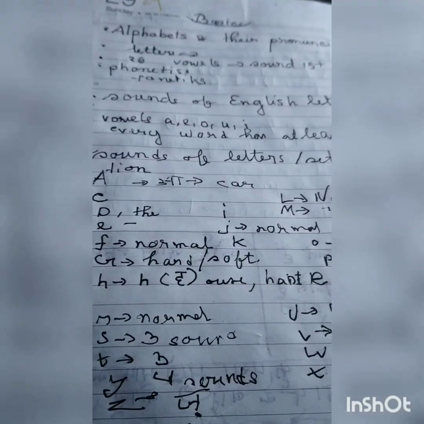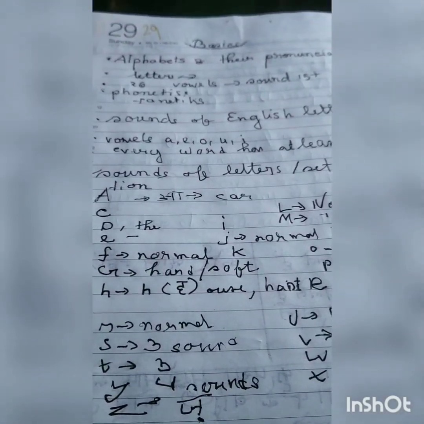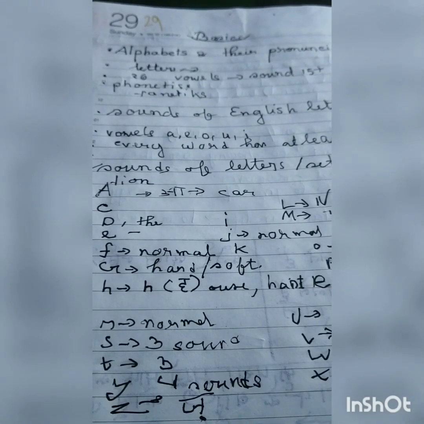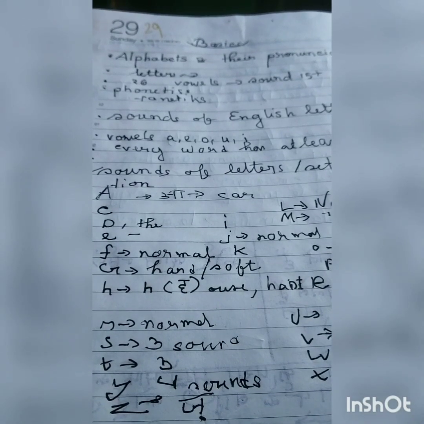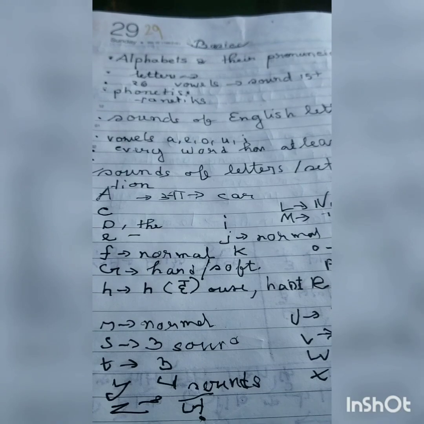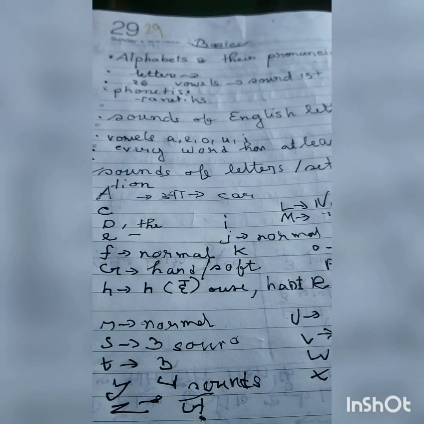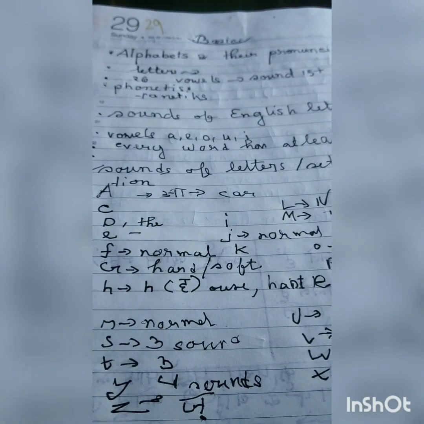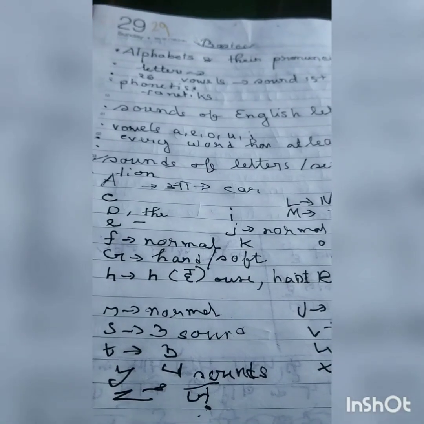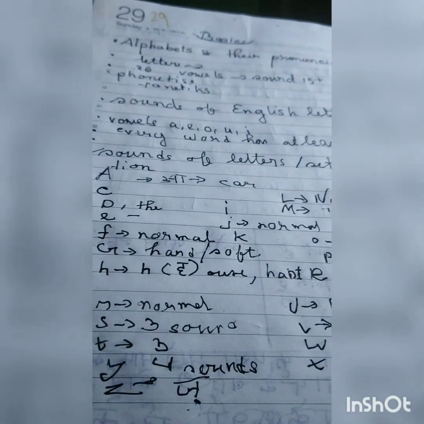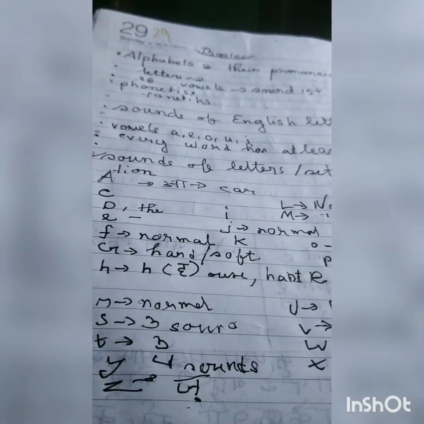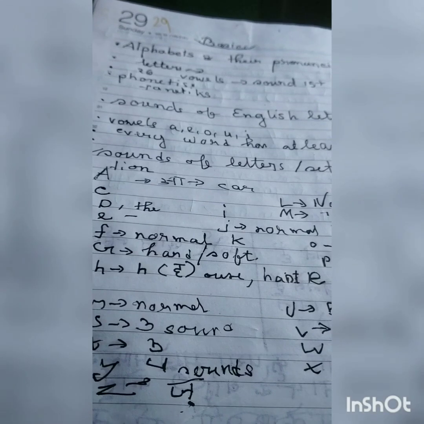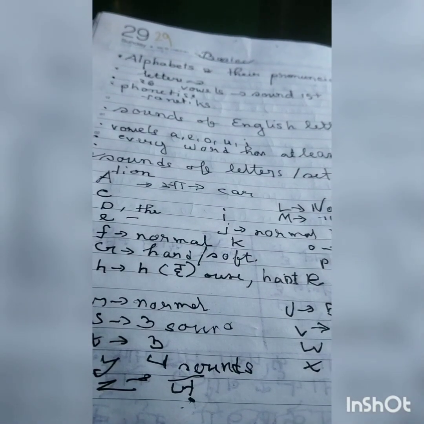And every word has at least one vowel. Without a vowel there will be no word, and no meaning of the word. So at least one of the vowels will be there in a word, or maybe all the vowels will be there in a word. This is the formula, this is the way things go in the sounds of letters.